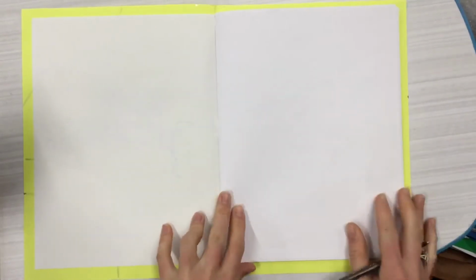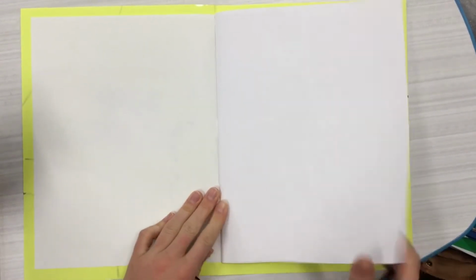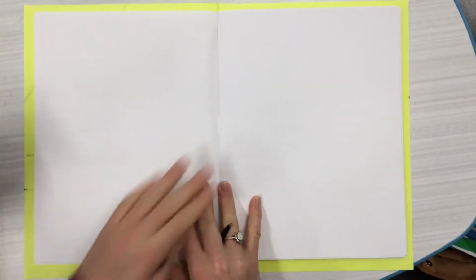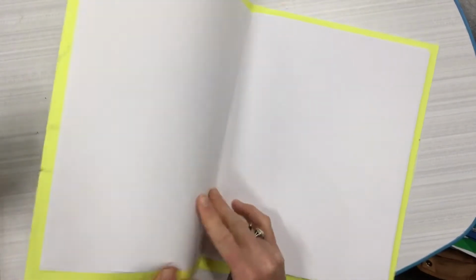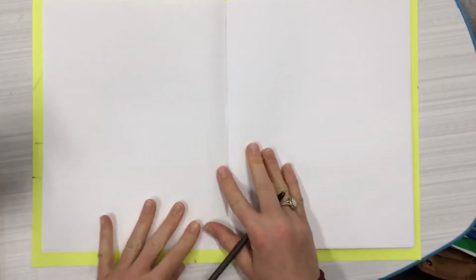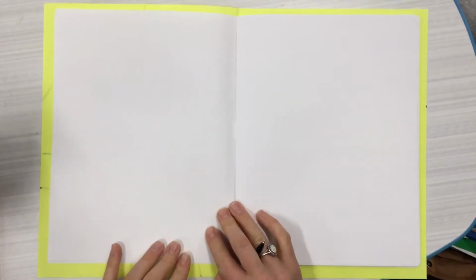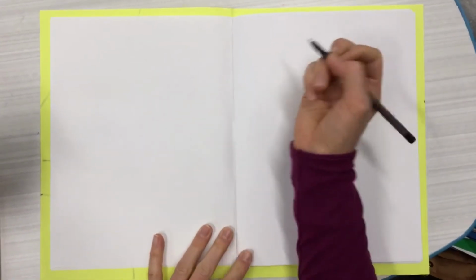You can start doing this pretty much however you want. I'm going to turn one more page because I can still see my background color right here. That's a bit distracting, so I'll just turn it one more page. You can do the same. You can start by just drawing shapes.